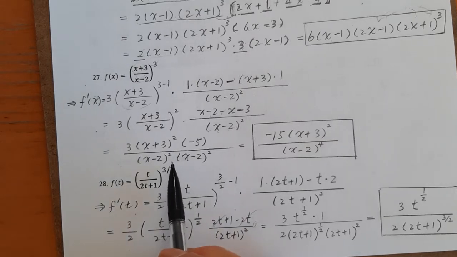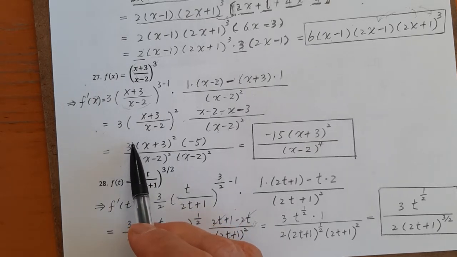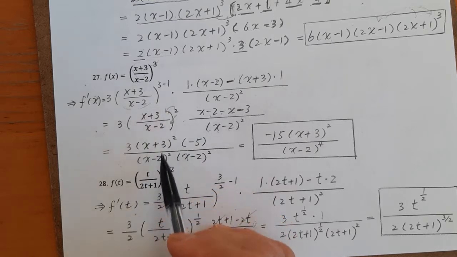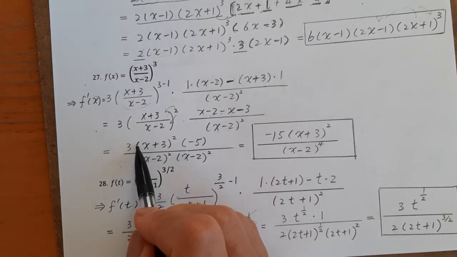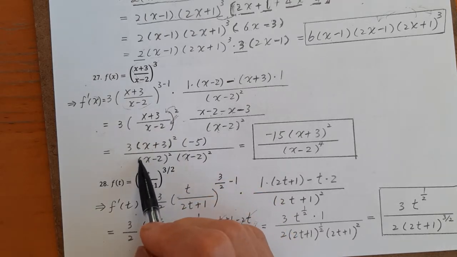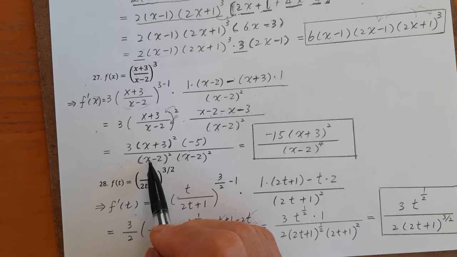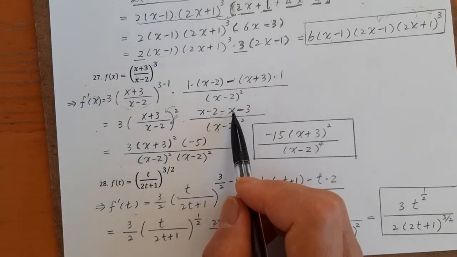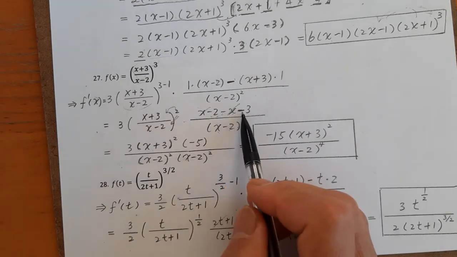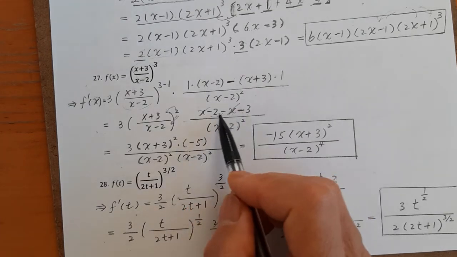Then multiply. So 3, this square goes into each base, get 3 times x plus 3 quantity squared, and then this goes into each base on the denominator, x minus 2 squared. This x minus x is 0, -2, -3. So it's -5.